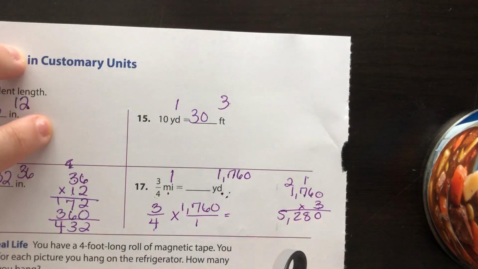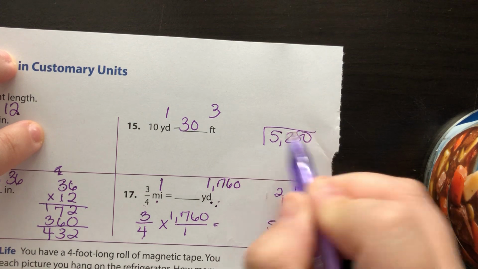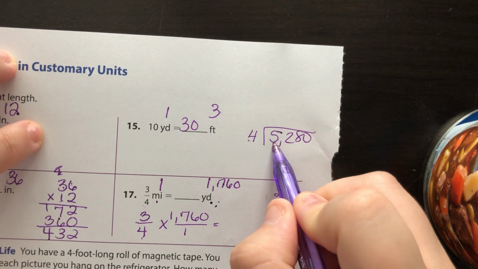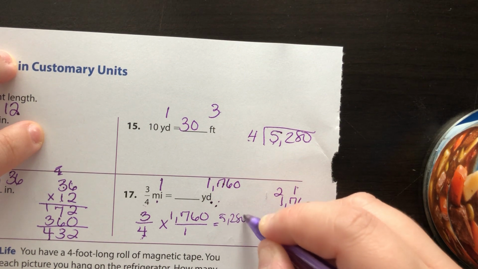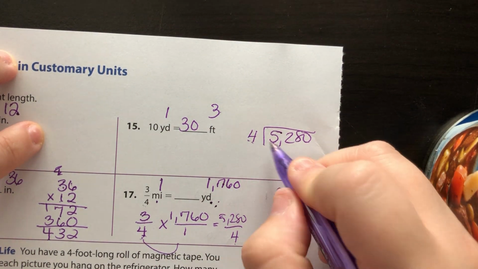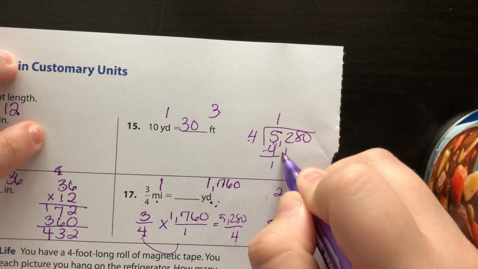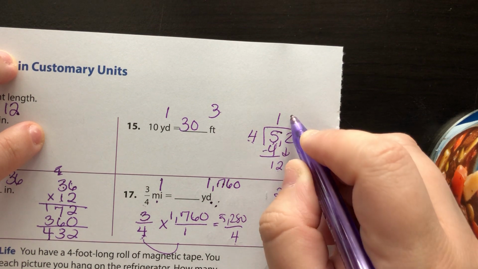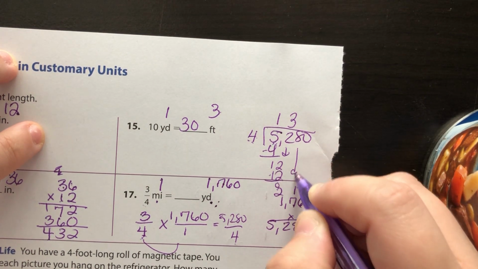I'm running out of room a little bit, so I'm going to do it up here. 5,280 divided by 4. 4 fits in because 4 is right here. And this would have been 5,280 with 4 on the bottom, because 4 times 1 is 4. So now 4 fits into 5 one time. 1 times 4 is 4. 5 minus 4 is 1. Drop the 2. 4 fits into 12 3 times. 3 times 4 is 12. 0. I dropped the 8.